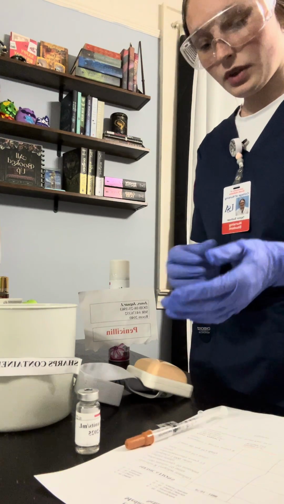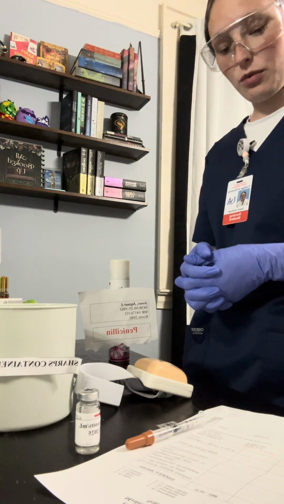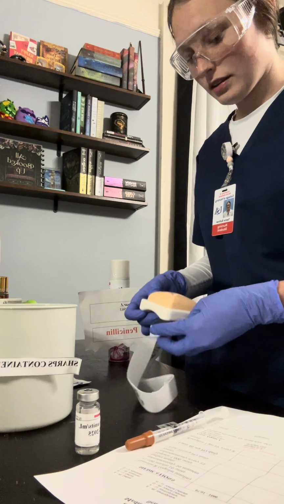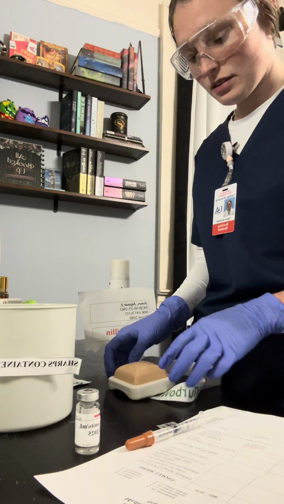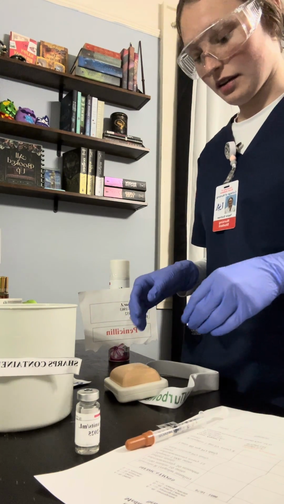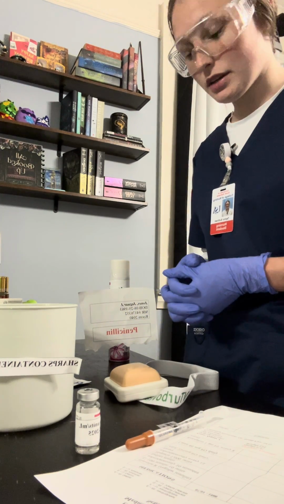So now, before I would inject my patient, I would pre-assess him. Since this is a subcutaneous injection, I am going to be doing it in the abdomen.